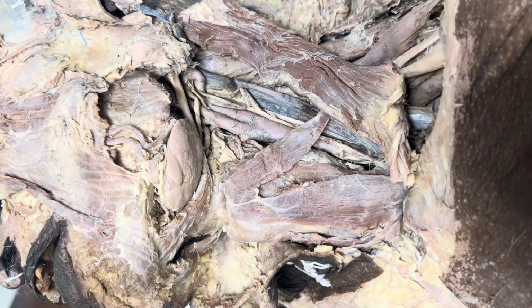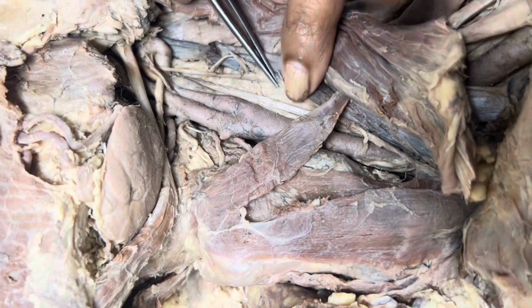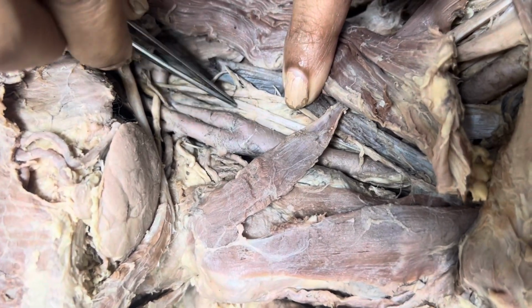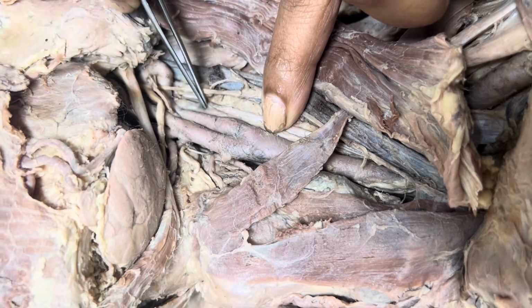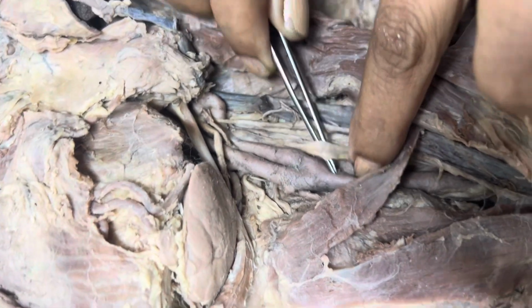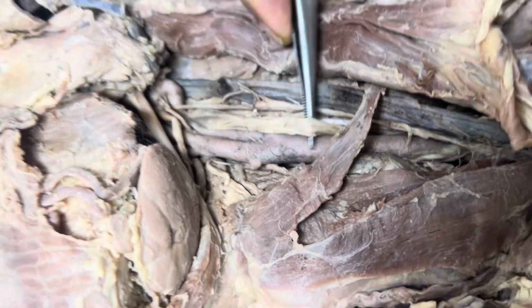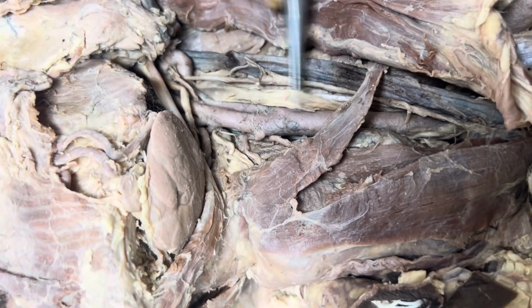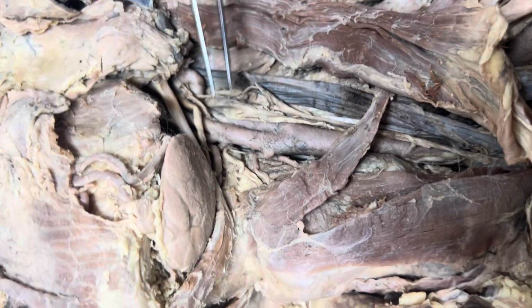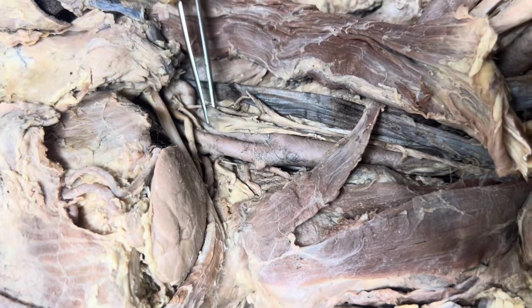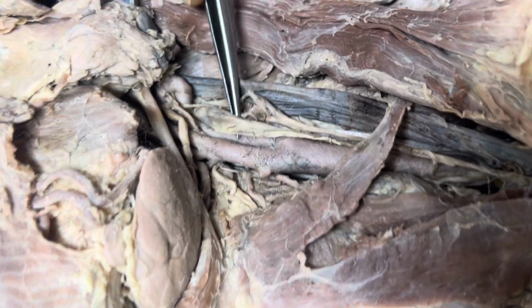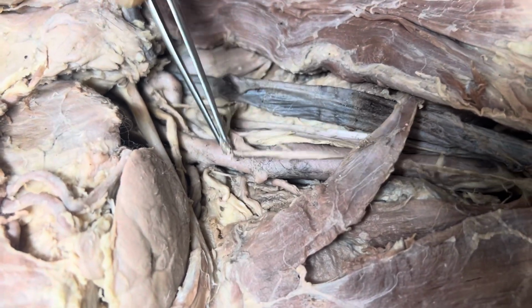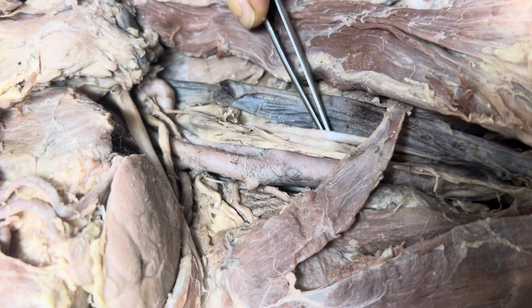Now I would like to show one more structure which is not part of the carotid sheath, but it is present posterior to the carotid sheath. Now you can see this structure. This is called sympathetic chain. Okay, so you can see here the middle cervical ganglion is also associated with it. So this is sympathetic chain, this is carotid sheath, and this one is vagus nerve.